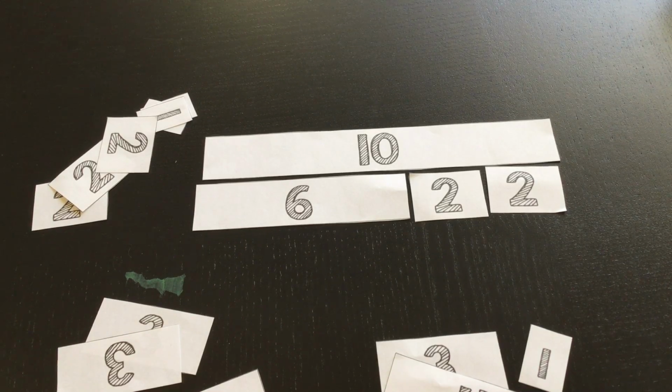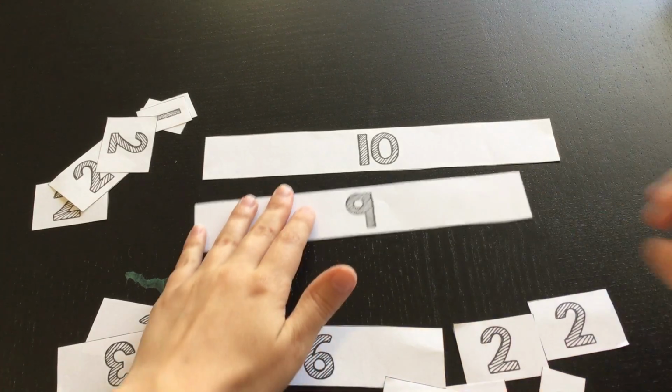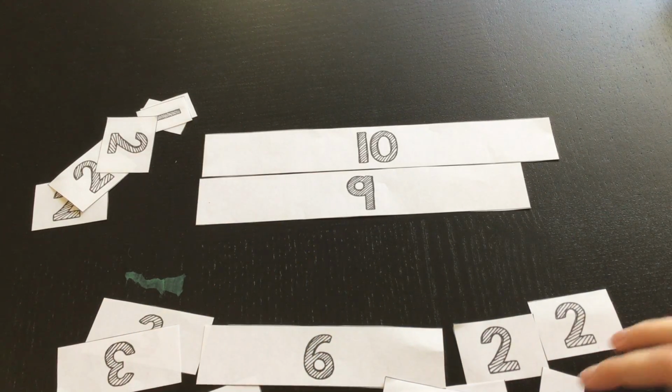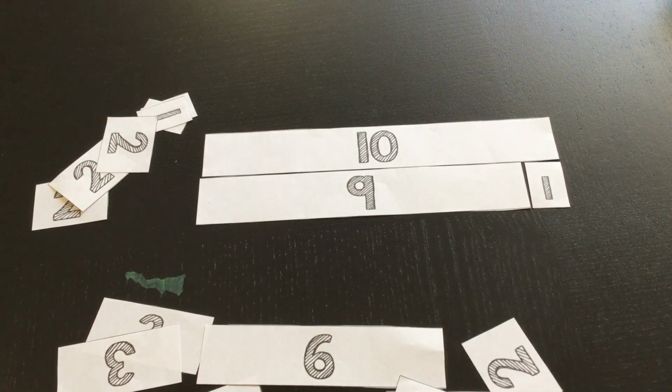The only partner we really can't change is 9, right? Because the only number that can go next to 9 is 1. All the other partners can be changed a little by either breaking the number down into ones or breaking the numbers down into other things.